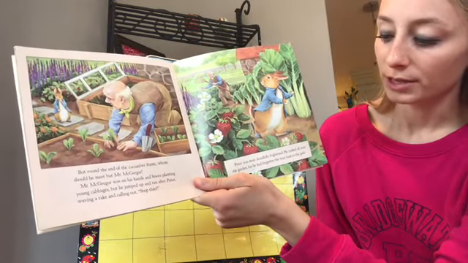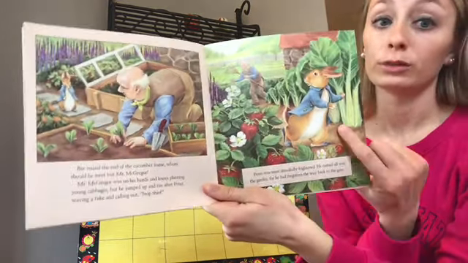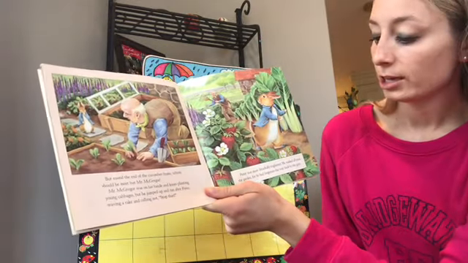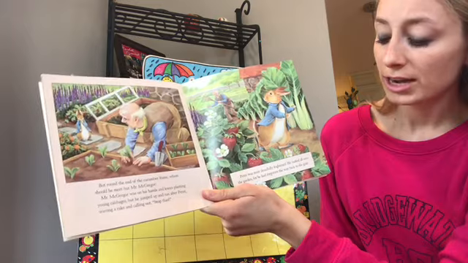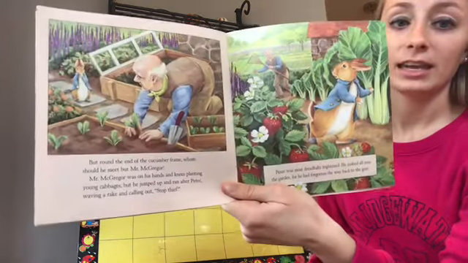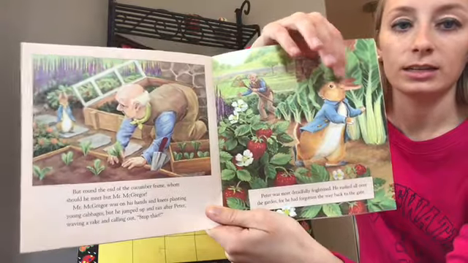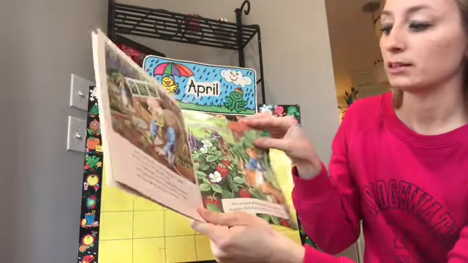Peter was most dreadfully frightened. That means he was really, really scared. Frightened is another word for very scared. He rushed all over the garden, for he had forgotten the way back to the gate. The illustrator did a good job because I can tell on his face that he's pretty scared. Peter's pretty worried.